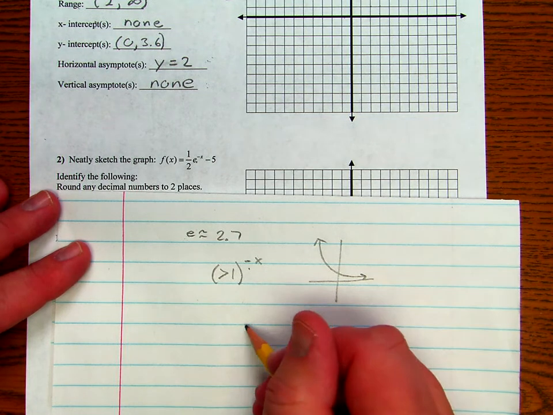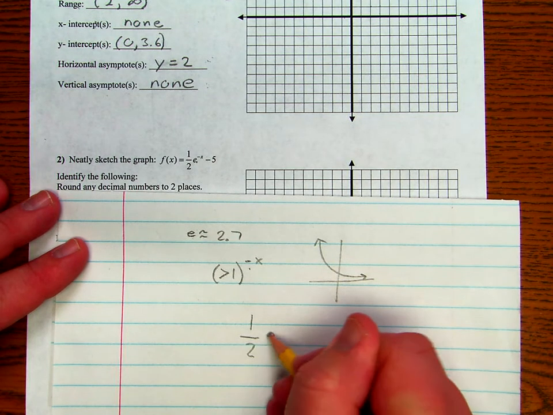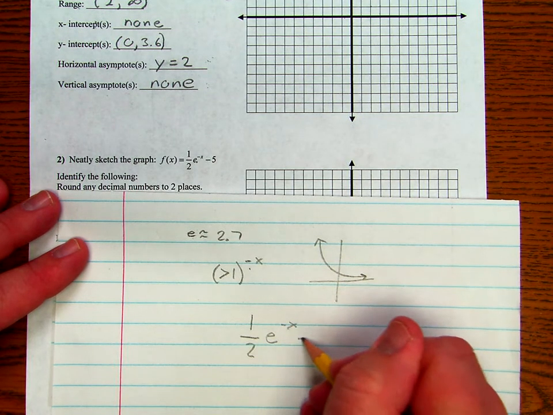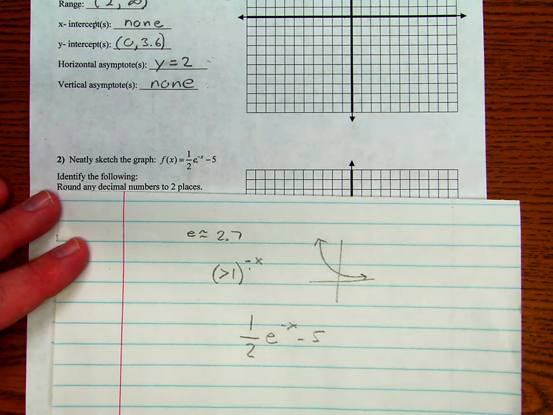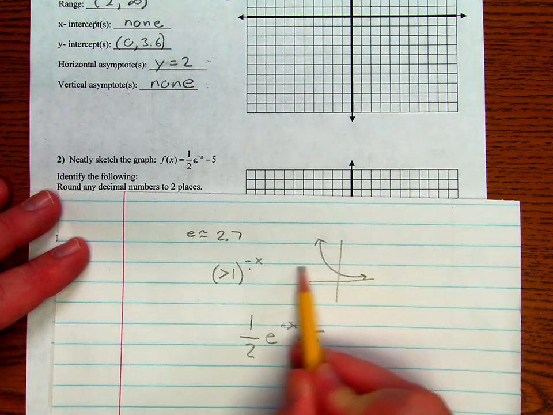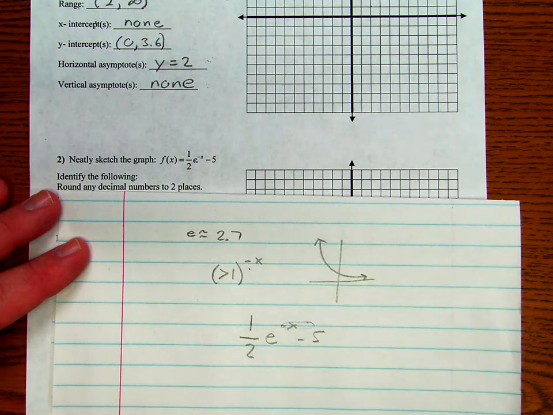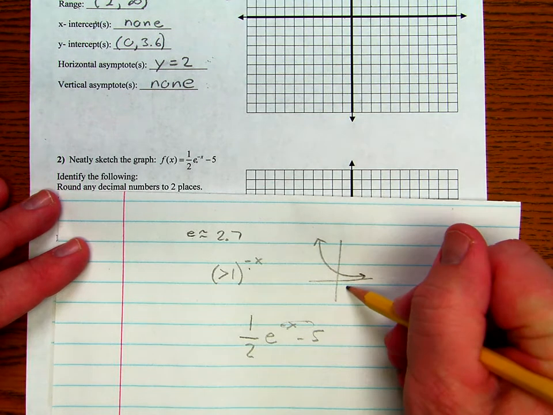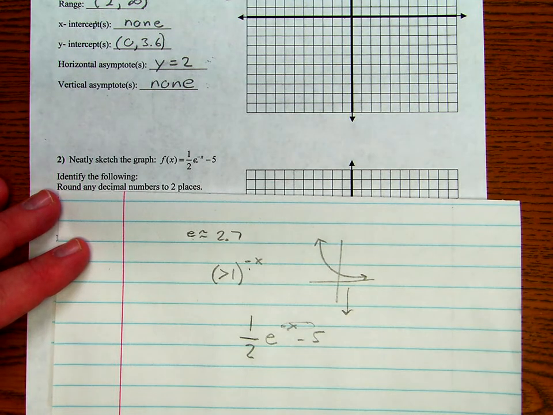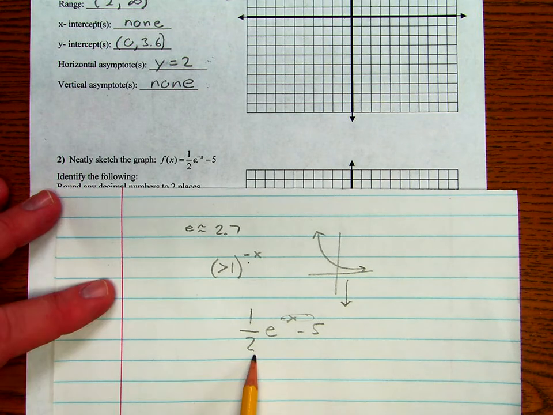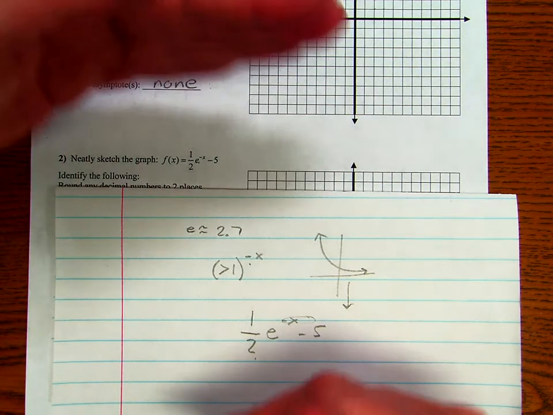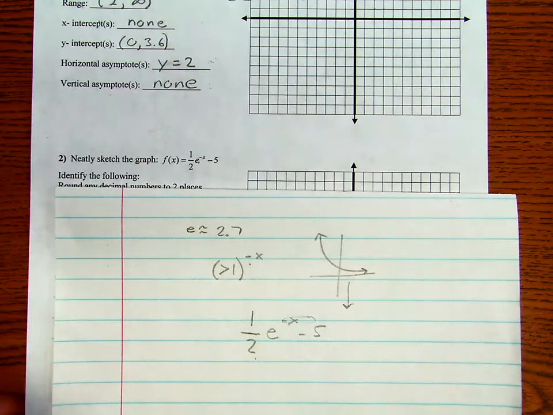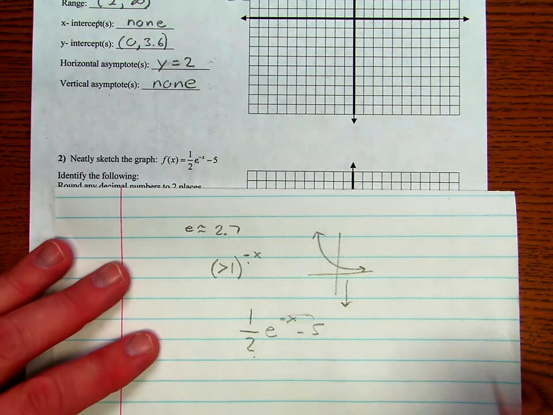Now, as far as what the rest of the stuff is going to do to it, we don't have anything added or subtracted with the x, so we don't have any left-right shifts to consider. That minus 5 is going to bump the whole graph down, and then the 1/2 is going to vertically compress the graph like this, so it'll be flatter instead of steeper.